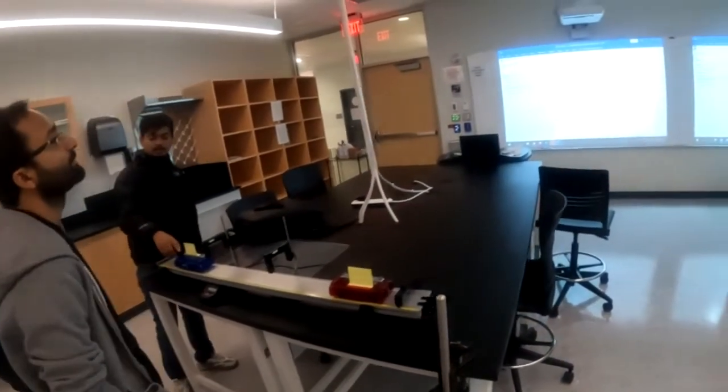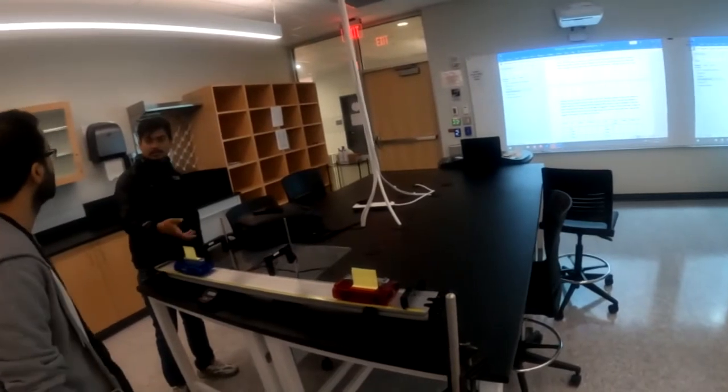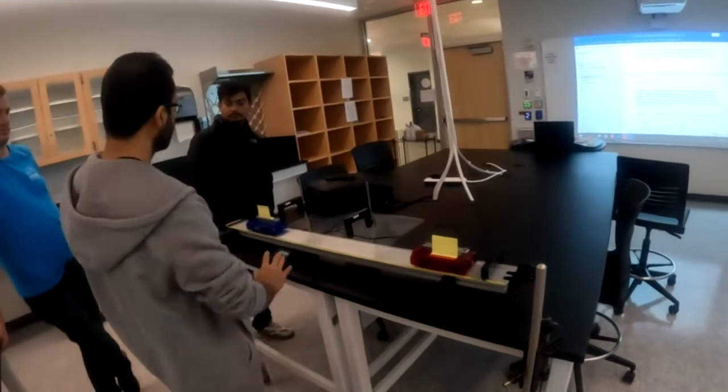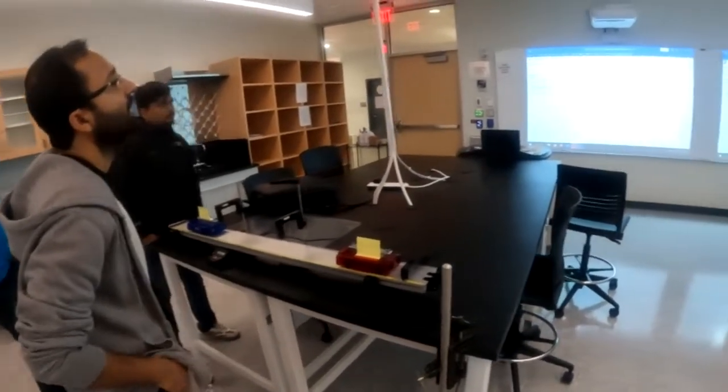What is that? Okay, I think the blue card is lighter than the red card. This one is heavier, right? Yeah. Anyway, the thing is we should take both cards to be of the same mass.